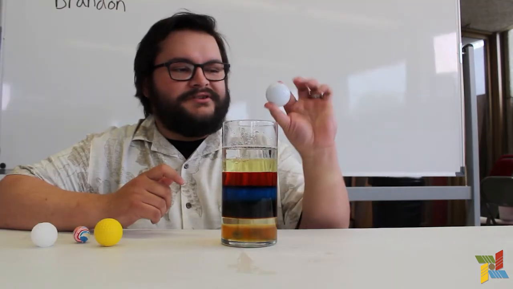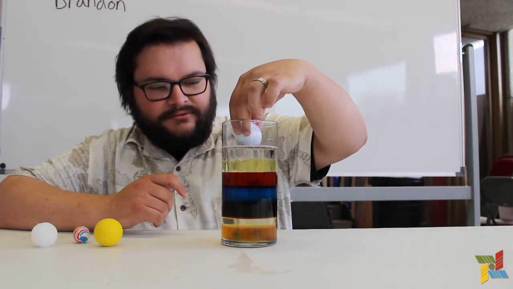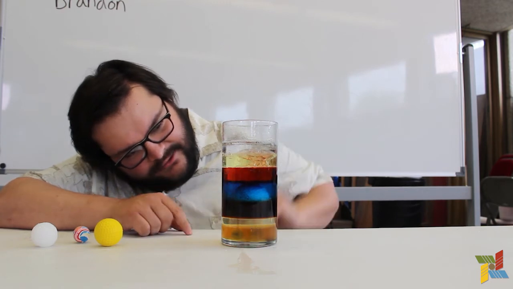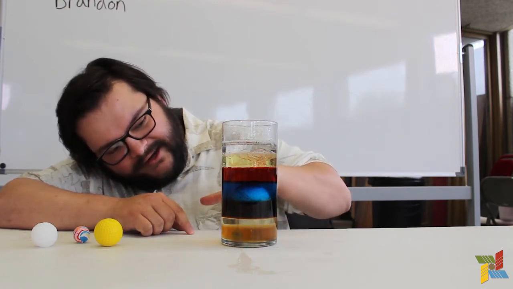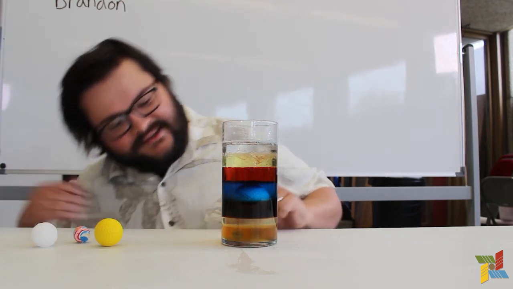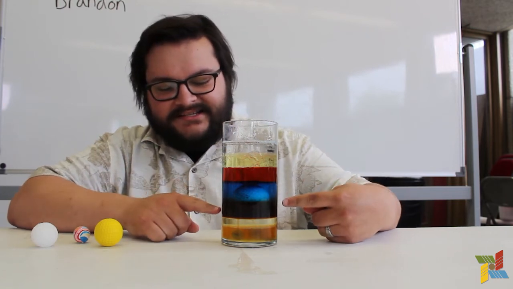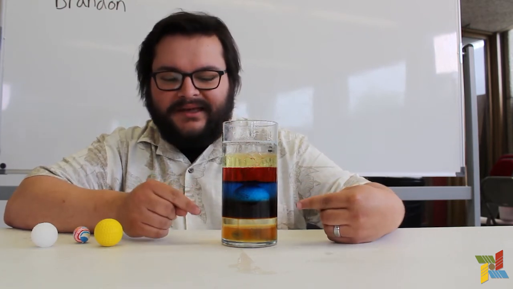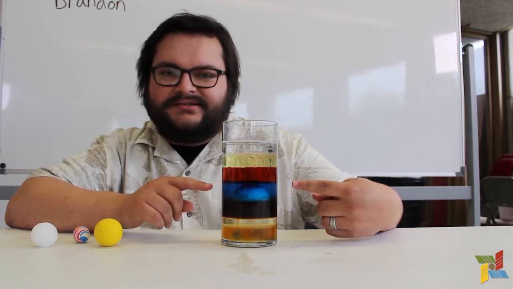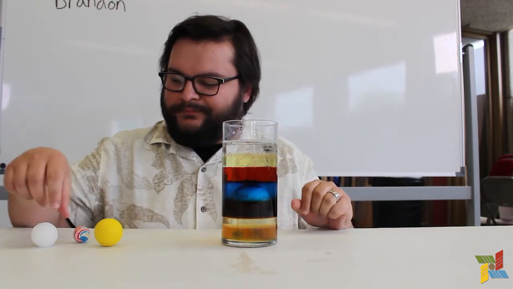So our next one we're going to do is the golf ball. And do the same thing, put it right at the surface and just let go. And so it sinks down into our soap layer, but it doesn't go into the maple syrup layer. And so that means that it is more dense than soap, but it's less dense than maple syrup. So it floats on maple syrup, but it does not float on soap or anything else above it. It's denser than everything else above it.